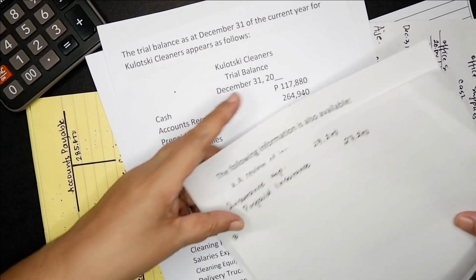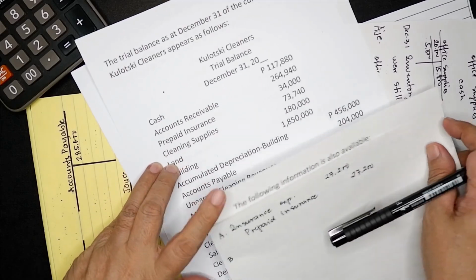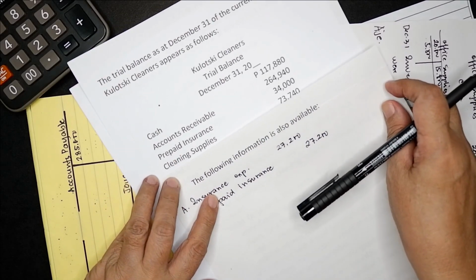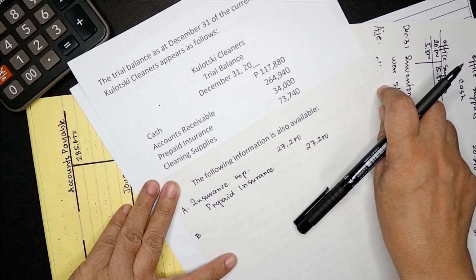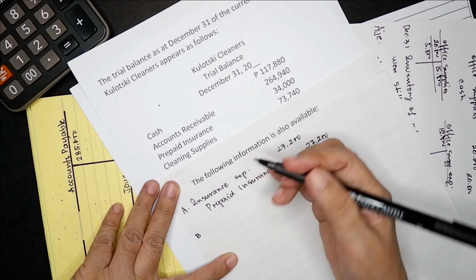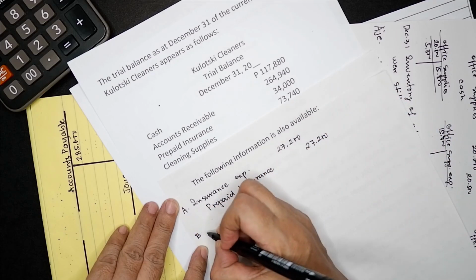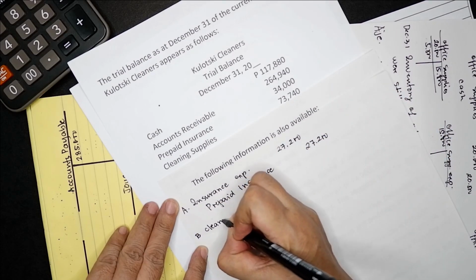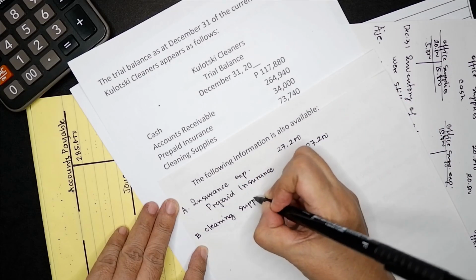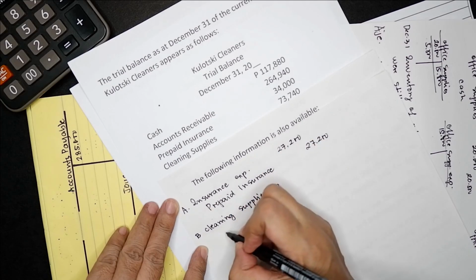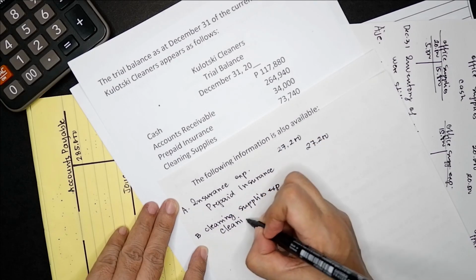Since cleaning supplies is already in our trial balance, for our adjusting entry what we're going to record is the expense portion. So we have cleaning supplies expense and credit cleaning supplies.